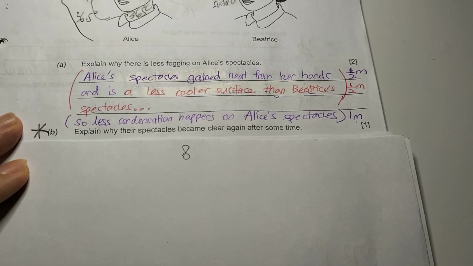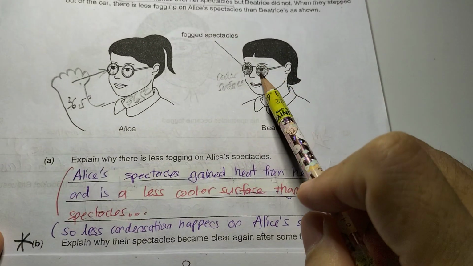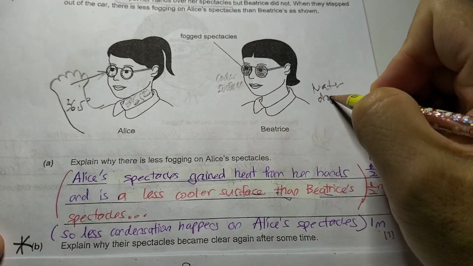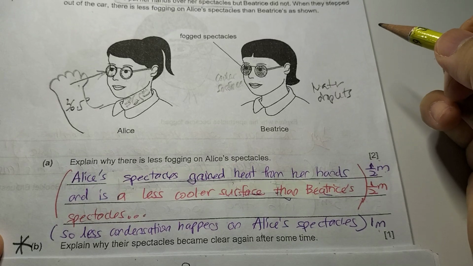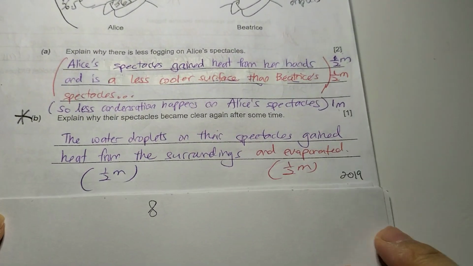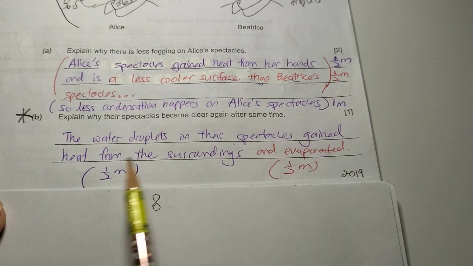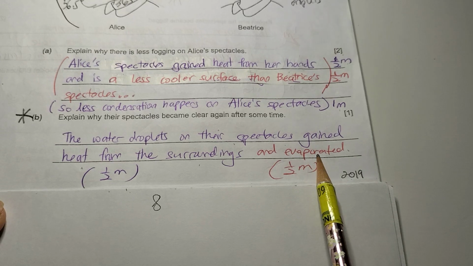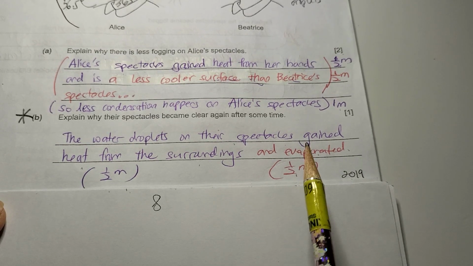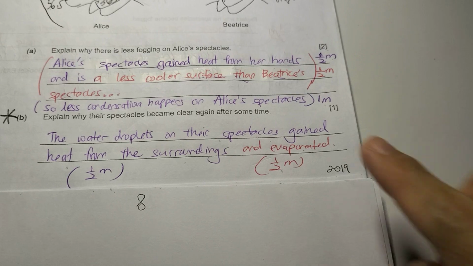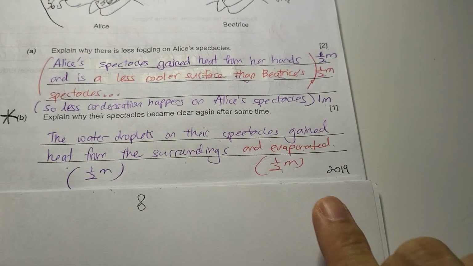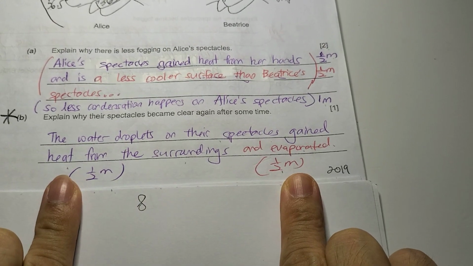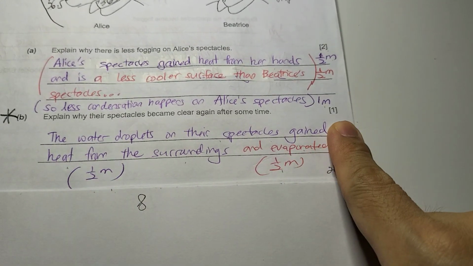So what happened when the water droplets on her spectacles gain heat? When the water droplets on her spectacles gain heat, they will evaporate. Basically, that's it. The water droplets on the spectacles gain heat from the surroundings, half mark. And then they evaporated, half a mark. Now, of course, at PSLE, oftentimes, for a 1 mark question, there are no half marks. I'm writing down a half mark here just to let you know that there are 2 parts. But typically at PSLE, it's a 1 mark answer.